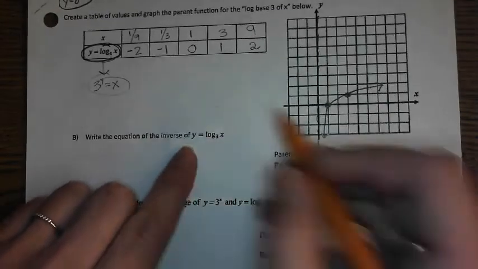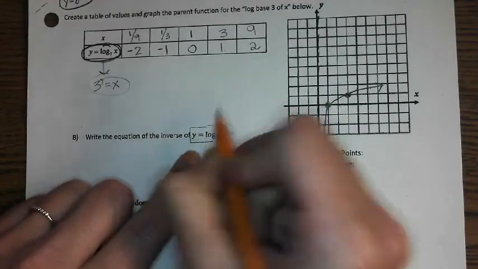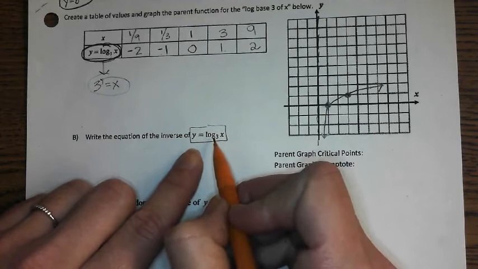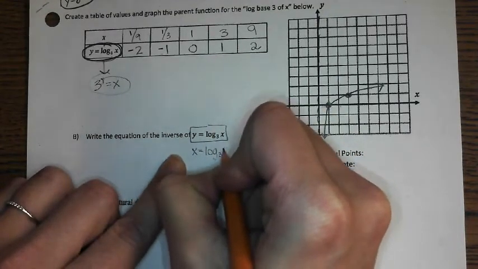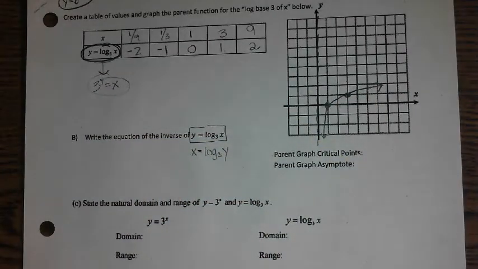Write the equation of the inverse of this. Well, first of all, switch the x's and the y's, and solve for y. Well, to solve for y, I need to use my translation to get it out of log language and into exponential.